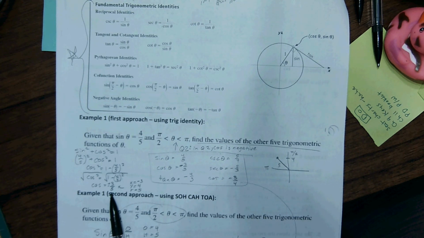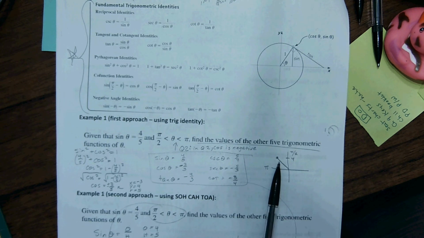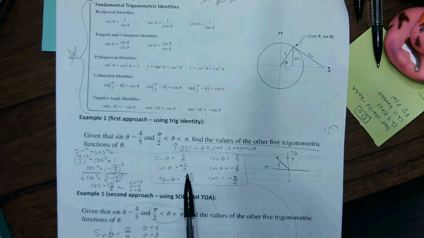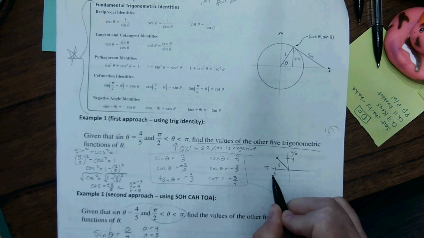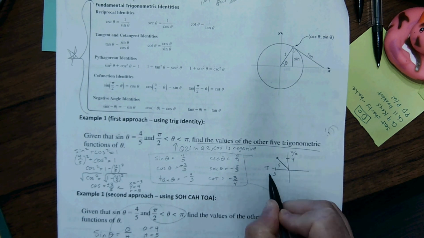In this case, I'm in quadrant 2, and my cosine is going to be negative, because that's my x value. I go over negative and then up positive. So I'm going to take the negative value of this. So this would actually be negative 3 over 5.